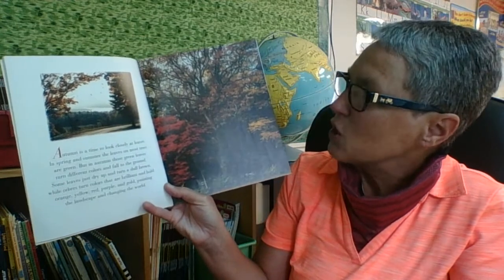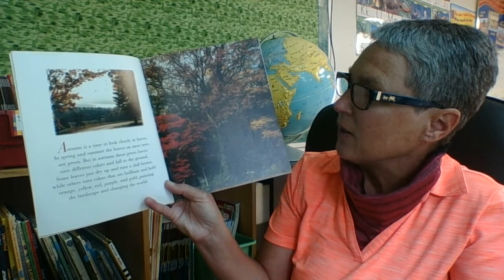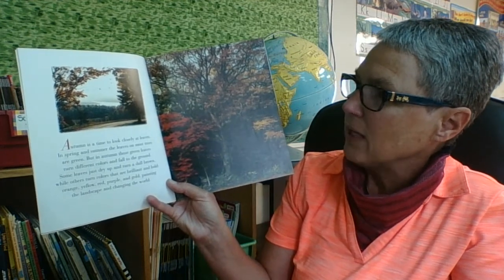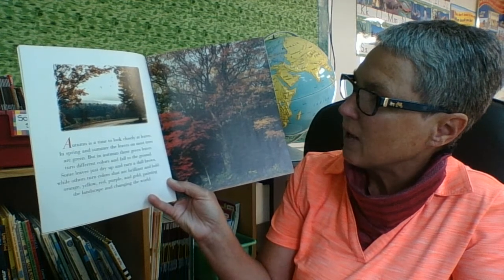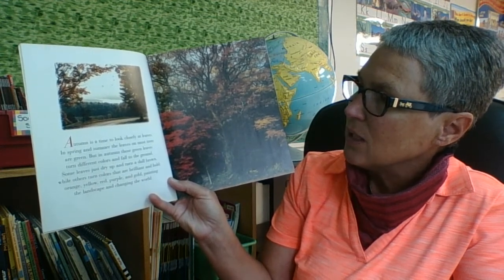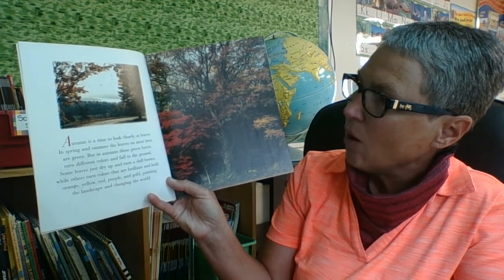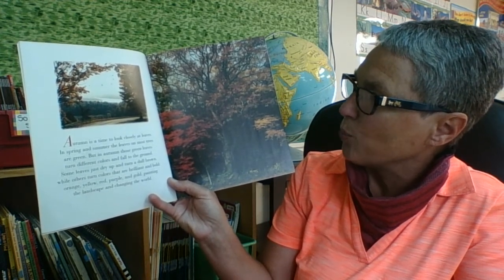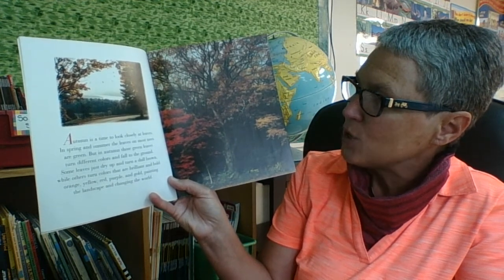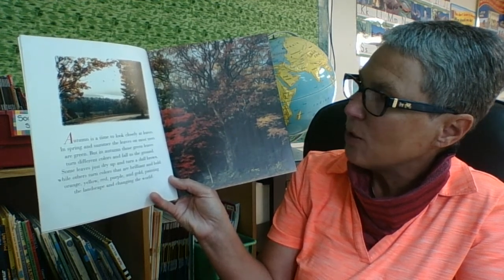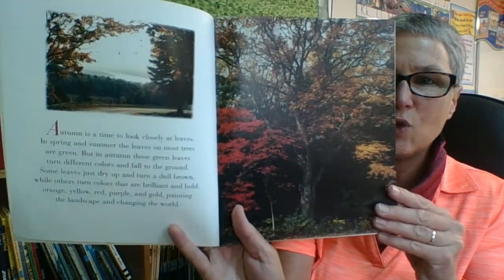Autumn is a time to look closely at leaves. In spring and summer, the leaves on most trees are green, but in autumn, those green leaves turn different colors and fall to the ground. Some leaves just dry up and turn a dull brown, while others turn colors that are brilliant and bold, orange, yellow, red, purple, and gold, painting the landscape and changing the colors of the world.